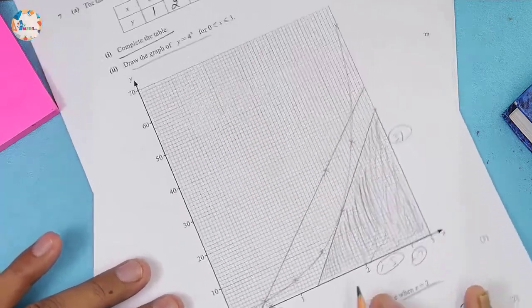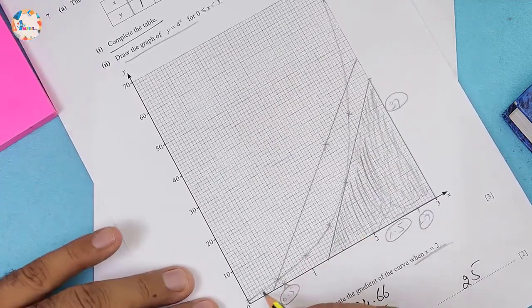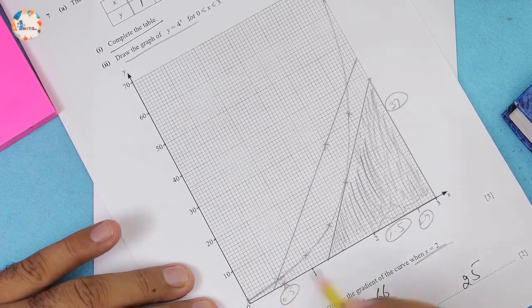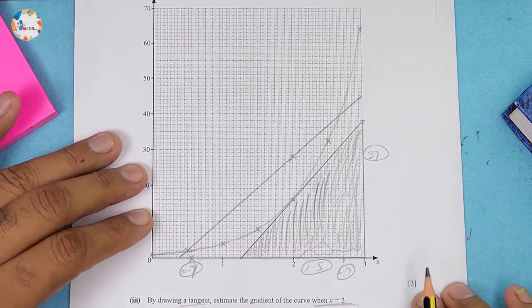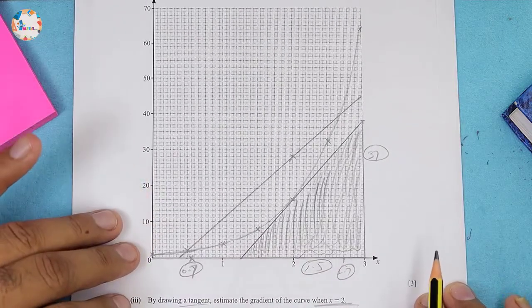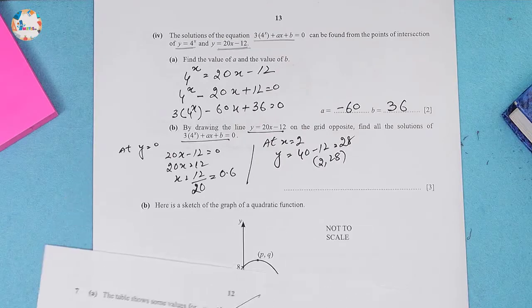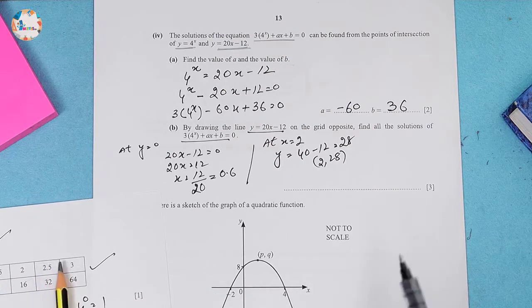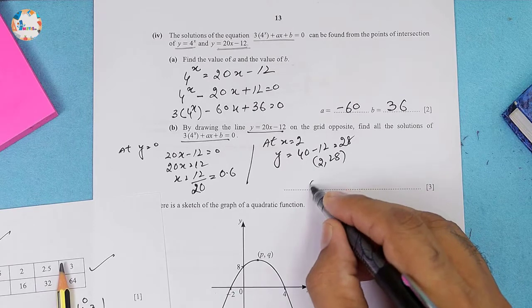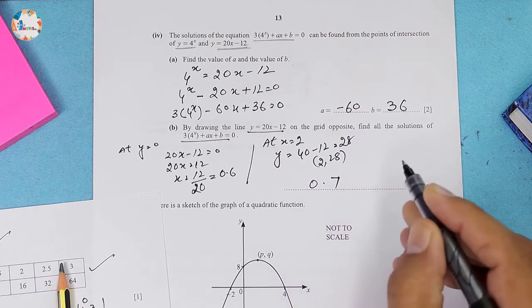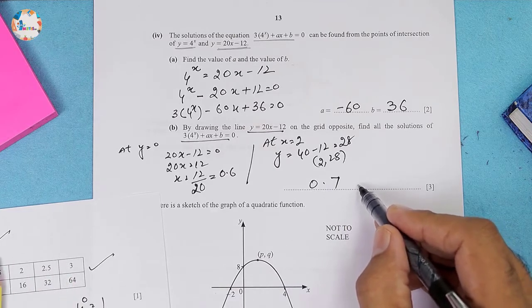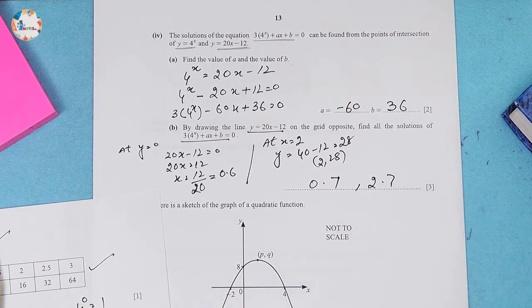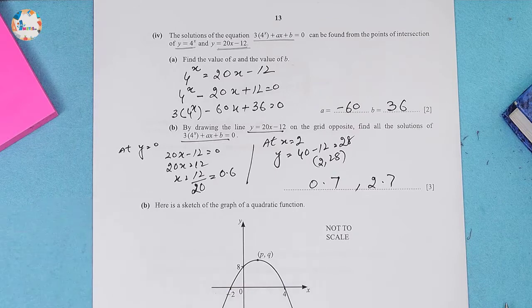If we double check the value, this will be around 0.7. So we can take this as 0.7. So our answer will be over here, which we can provide over here, which is 0.7 and 2.7. So 2.7, these two will be our answer for this one. And now we can go ahead with the B part.